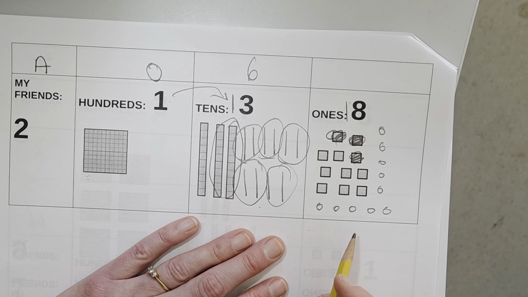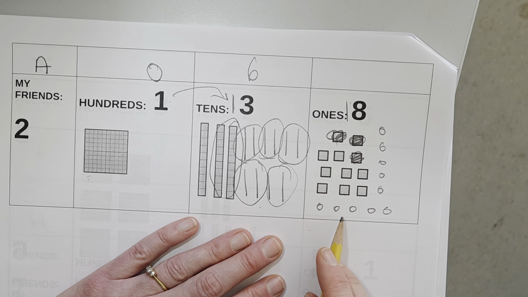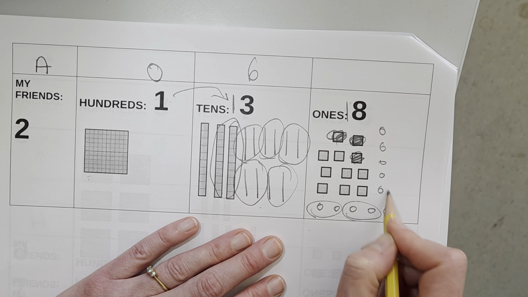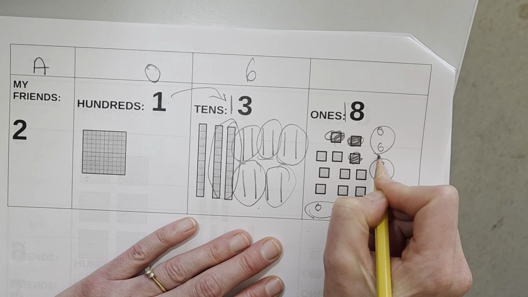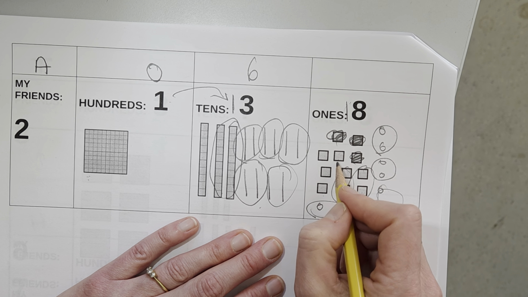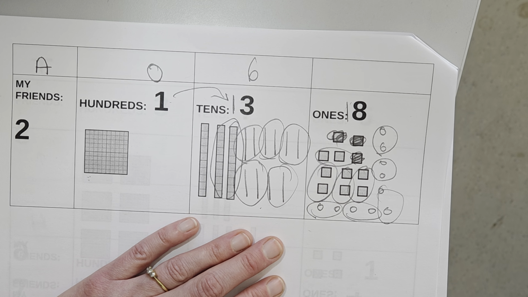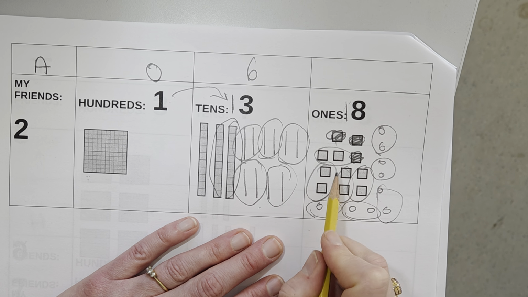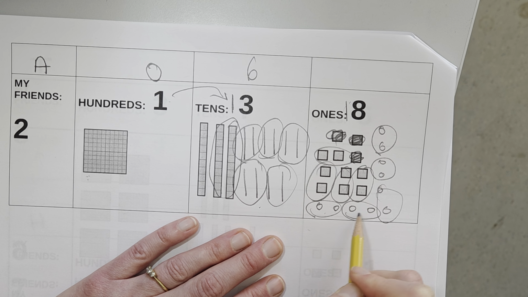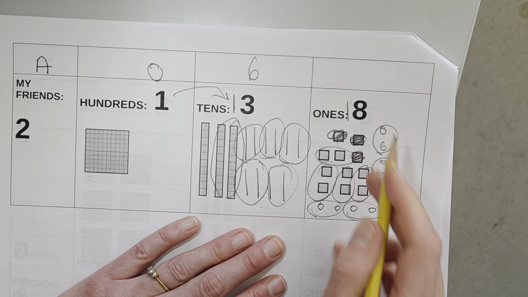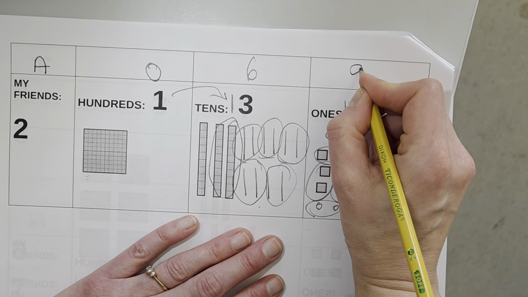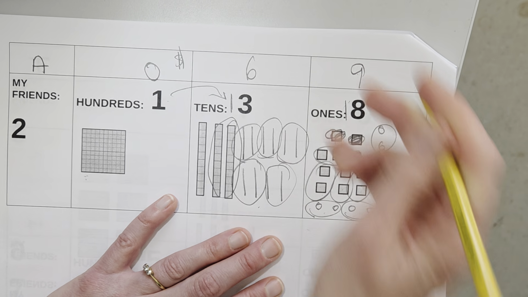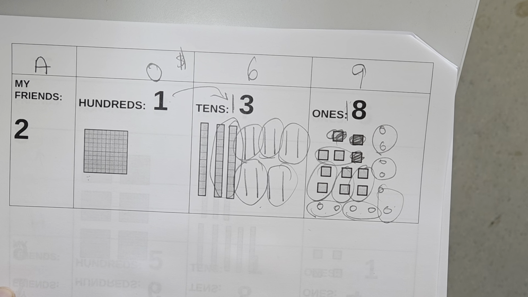Can 2 go into 18? If we look at our multiplication chart, we can say yes, but we can also just circle them. 1, 2, 1, 2, 1, 2, 1, 2. Okay, so how many groups of 2 did we make? 1, 2, 3, 4, 5, 6, 7, 8, 9. 2 times 9 equals 18. So each person gets $69.